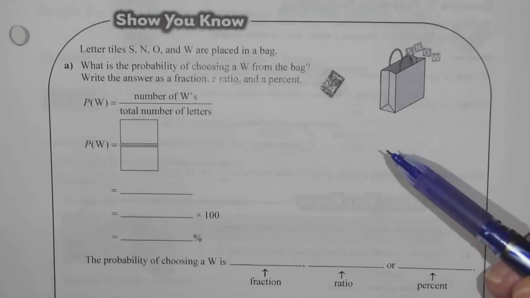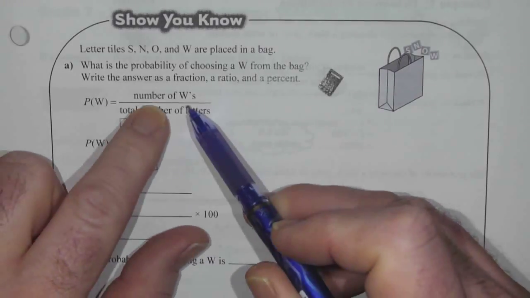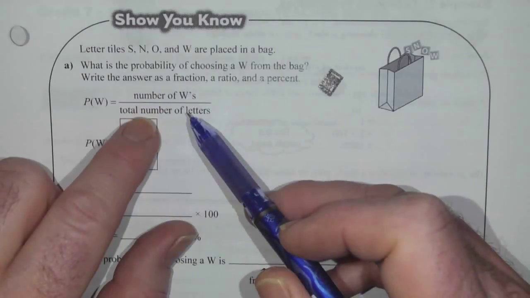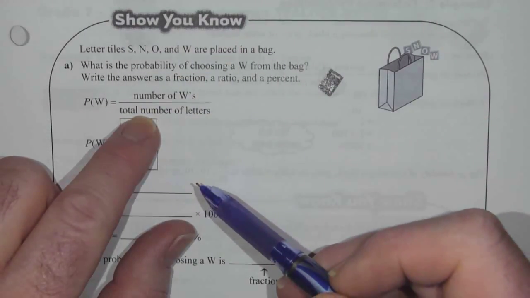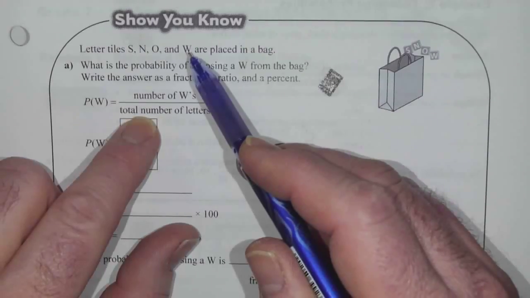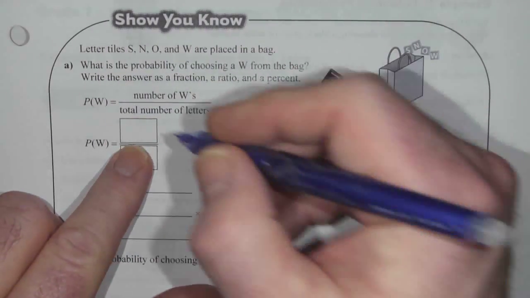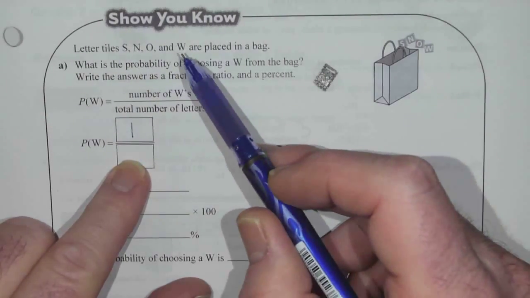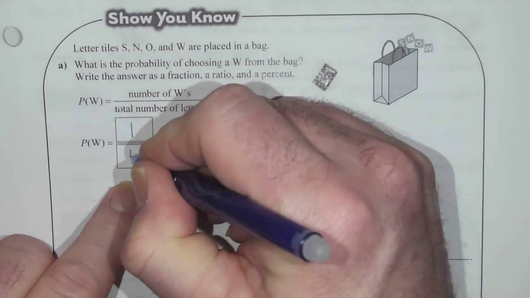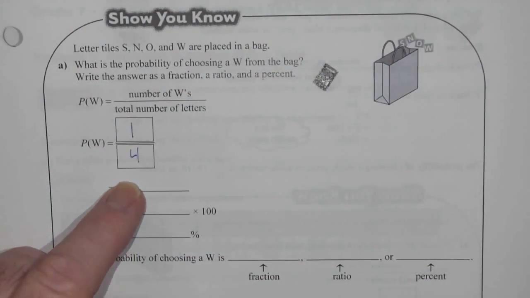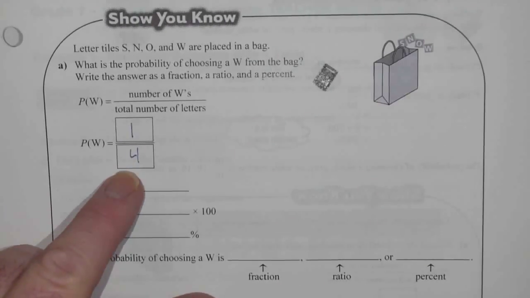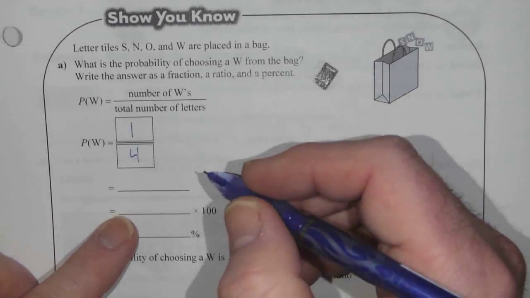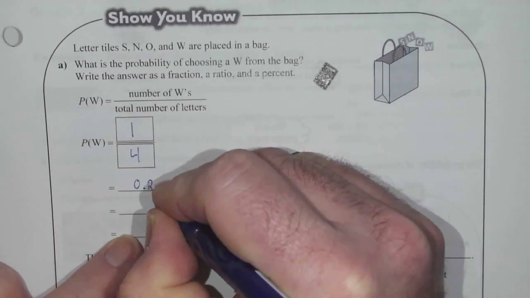Okay, so we know that in order to calculate the probability of a W, we need to look at the number of W's that are in the bag and then the total number of letters. And in this case, S, N, O, and W, there's one W in there. So one W. And there's 1, 2, 3, 4 letters in total. So we're going to put a 4 on the bottom. So the probability of pulling out a W is 1 divided by 4. Now if you punch 1 divided by 4 into your calculator, you're going to end up with 0.25.